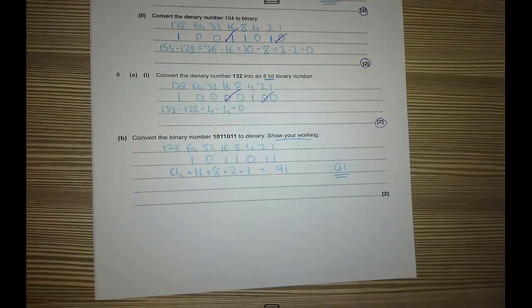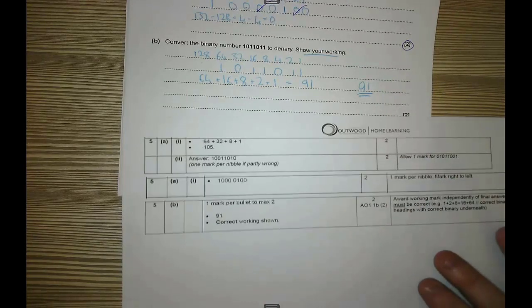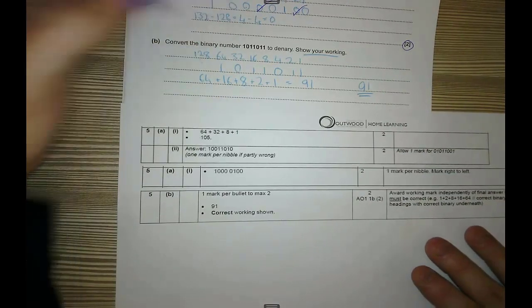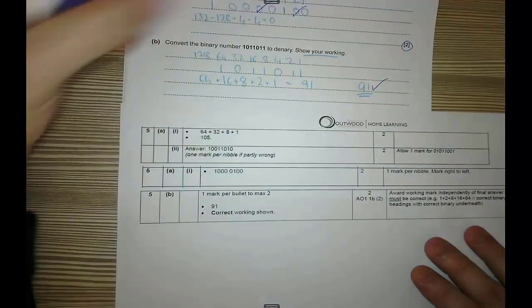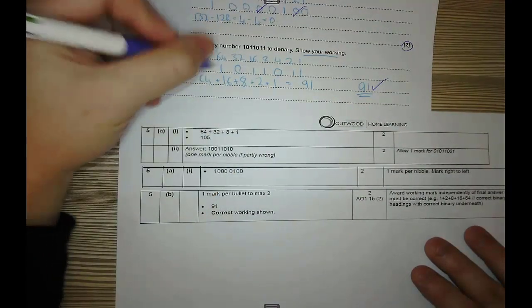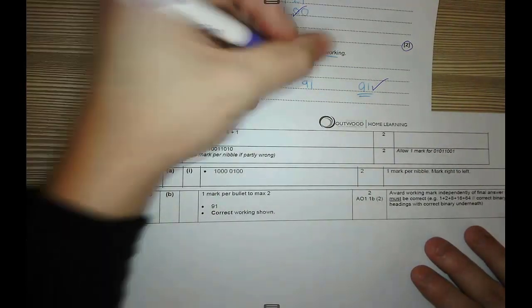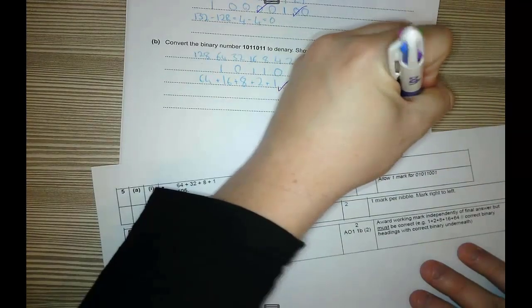So, one last time then, let's have a look at the mark scheme. Okay, so 1 mark per bullet to max 2. So 1 mark for the correct answer, which is great, I've got that right, so 91. Correct working shown, 64 plus 16 plus 8 plus 2 plus 1, there we go, I've got 2 marks.